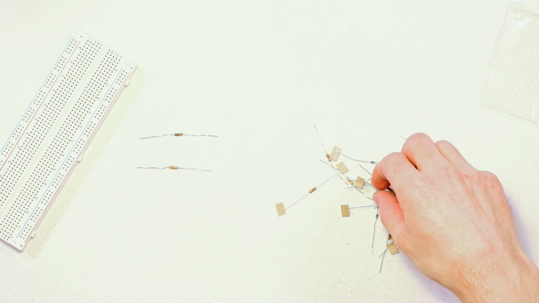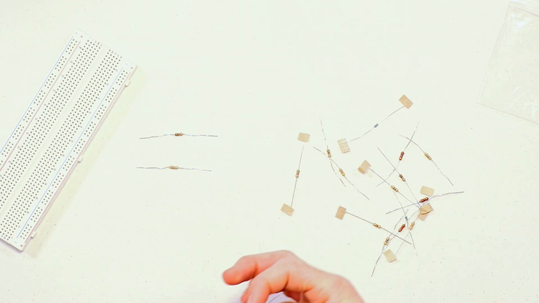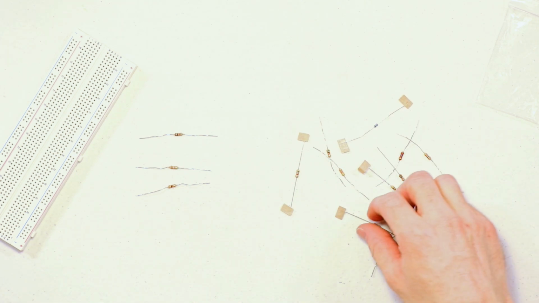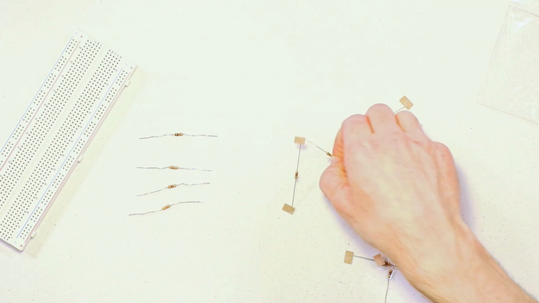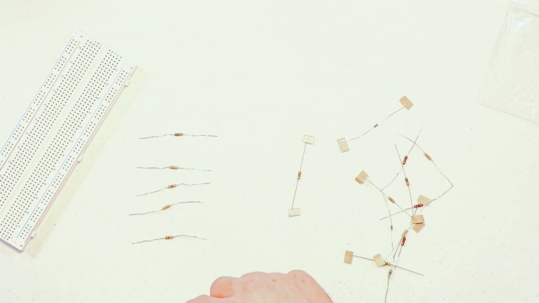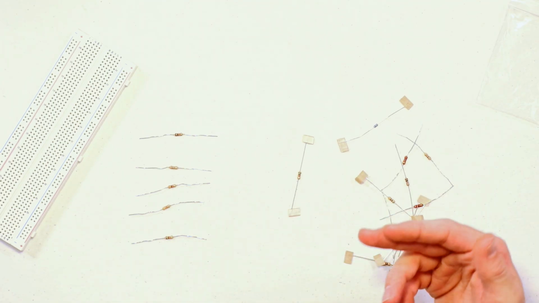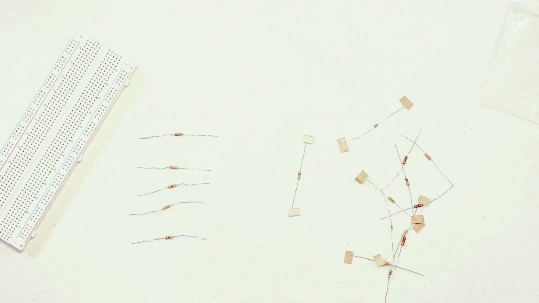3 kiloohms is going to be orange, black, red. There it is. 4.3 kiloohms is going to be yellow, orange, red. And then 5.1 kiloohms is green, brown, red. And in my case, each of the tolerances is gold, which is plus or minus 5%. So say the 4.3 kiloohms, that would be 4.3 kiloohms plus or minus 5% of that value.